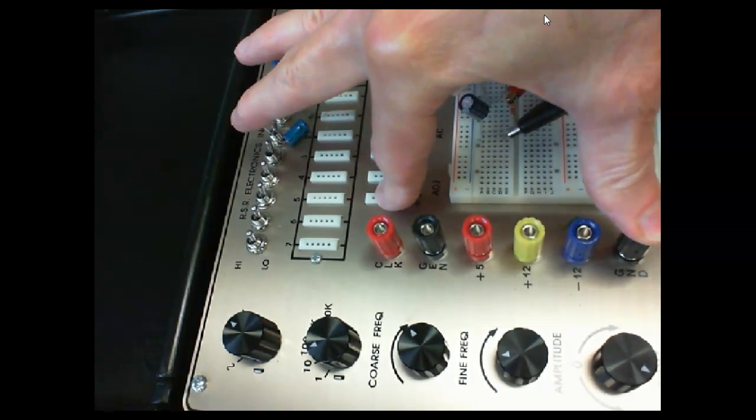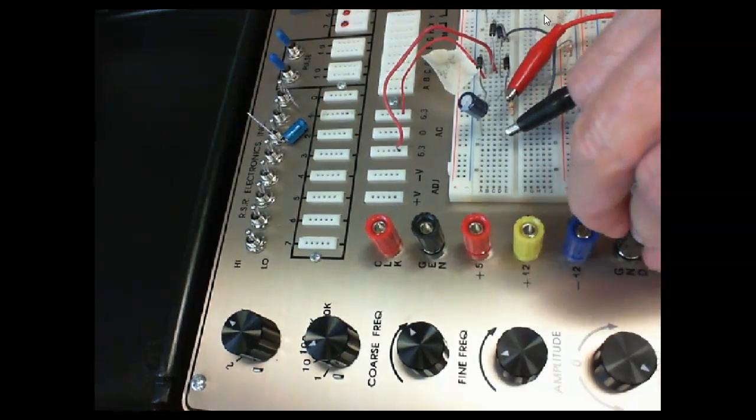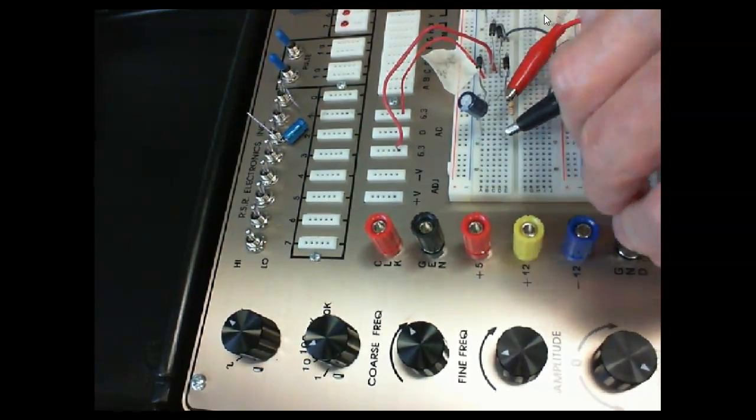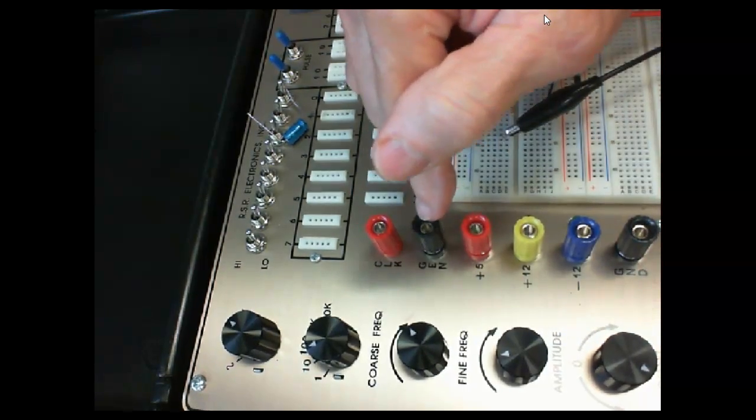This is going to be your positive on the lab. This is going to be your common. Not your ground, your common. Everybody understand the difference? Okay. Not this guy right here.